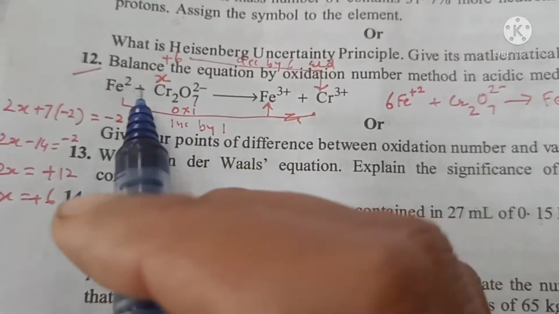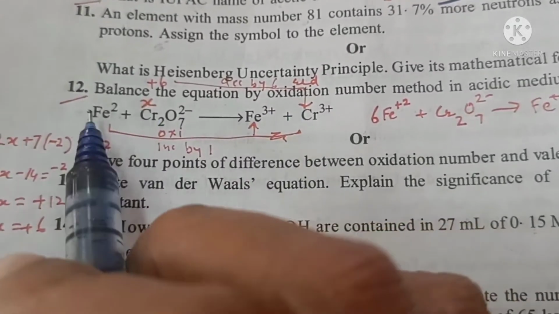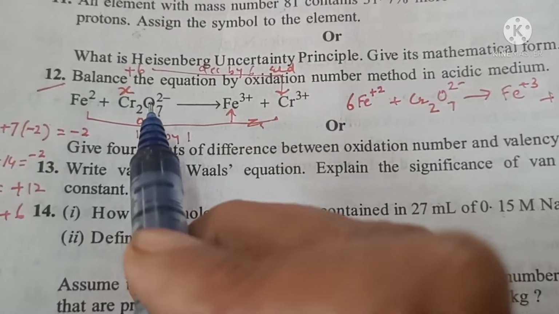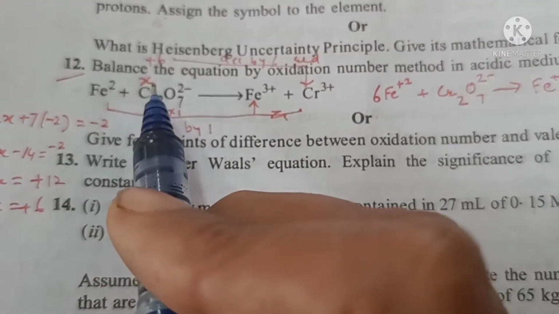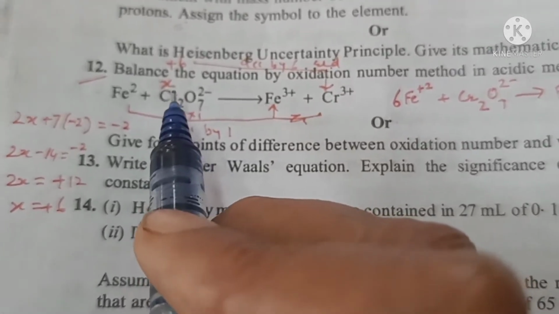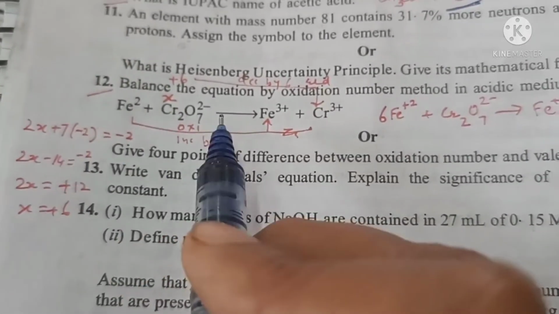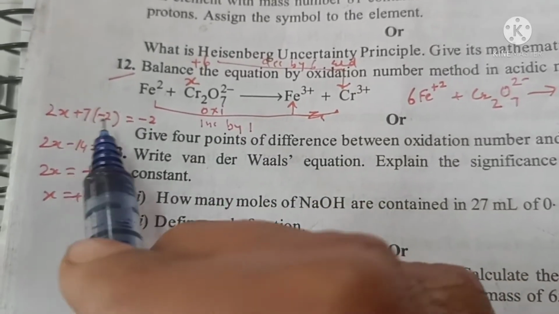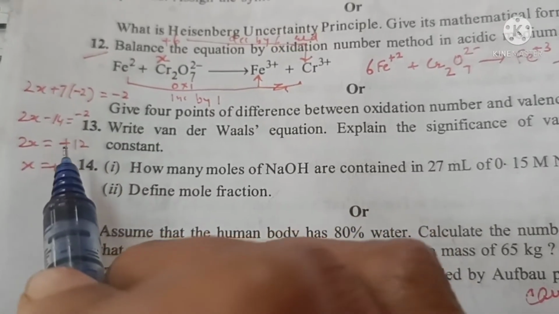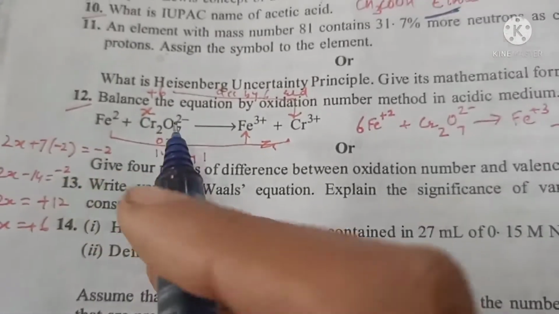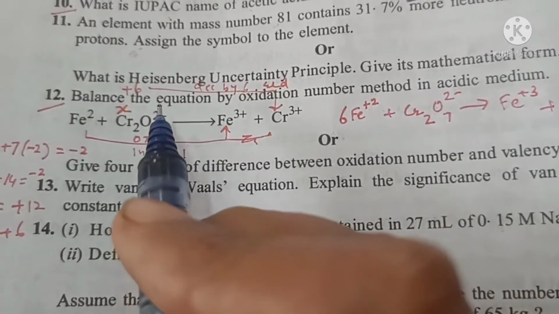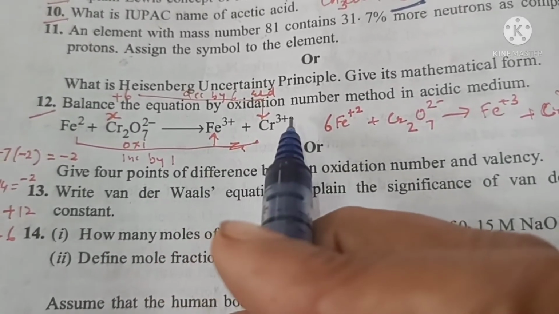To balance the equation, we will find out the oxidation number of all the atoms involved in the reaction. Iron has +2 oxidation state. Chromium has, let it be x. So 2 atoms will be having 2x. So 2x plus 7 into -2 is equal to -2. On solving this equation, 2x minus 14 is equal to -2, 2x is equal to +12 and x is equal to +6. So oxidation state here is +6. Then oxygen -2, iron +3, chromium +3.